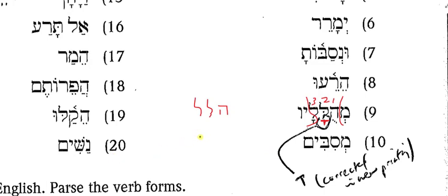And then the next thing you want to consider is what the vowel pointing under the mem might indicate, and what the vowel pointing inside the verbal root might indicate. So which of the participles have vocal shiva under that mem? If you're looking at your principal parts, this is either piel or pual.